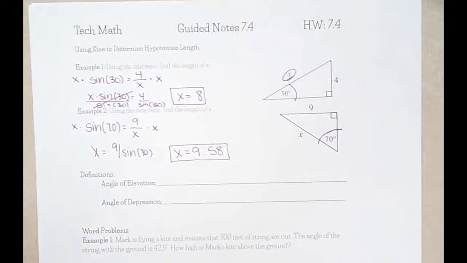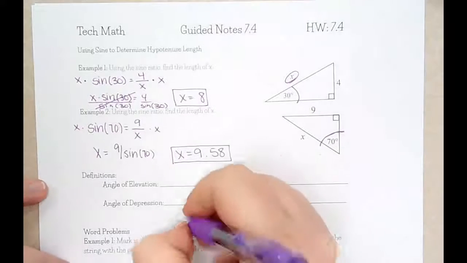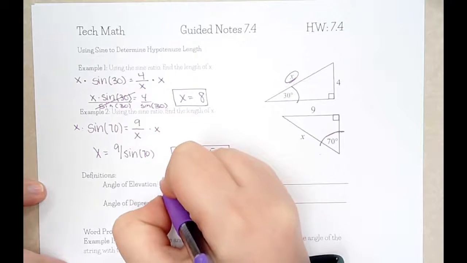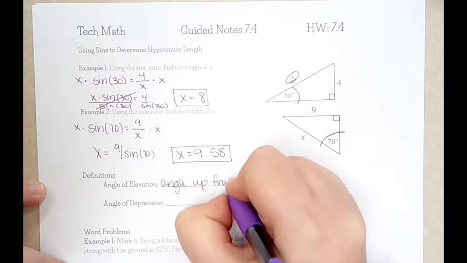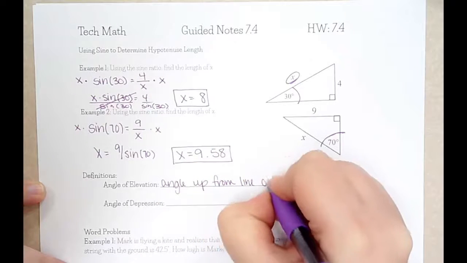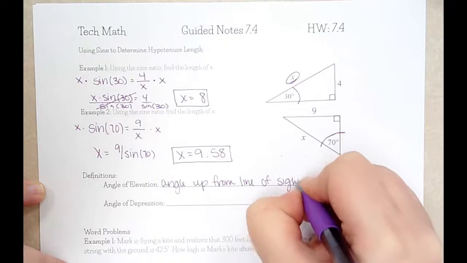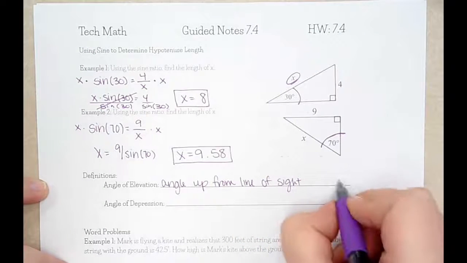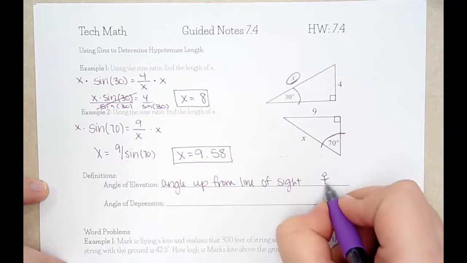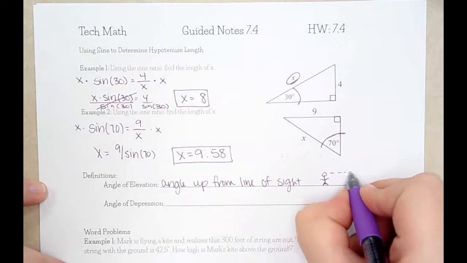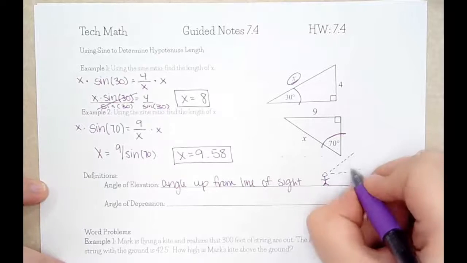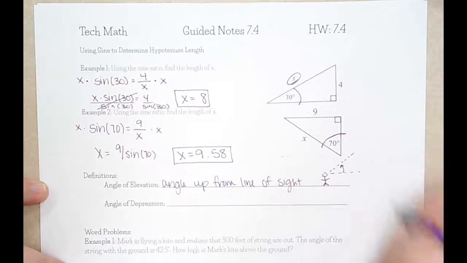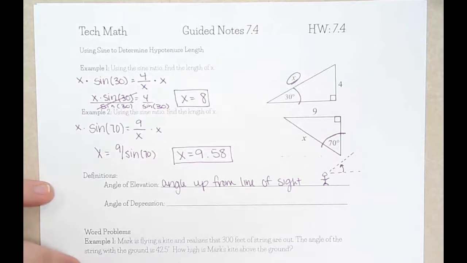Quick terminology for you. Angle of elevation is the angle up from line of sight. If you want to put that in your own words, I absolutely encourage you to do so. But essentially, if my little stick figure guy is standing here, this is his line of sight. If he looks up to a bird or something up in the sky, this angle right here is going to be your angle of elevation.